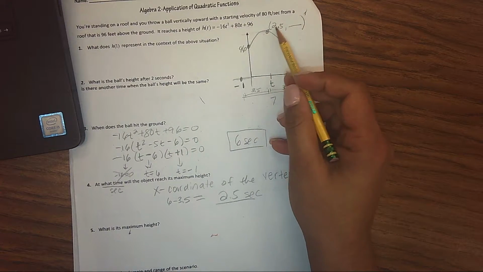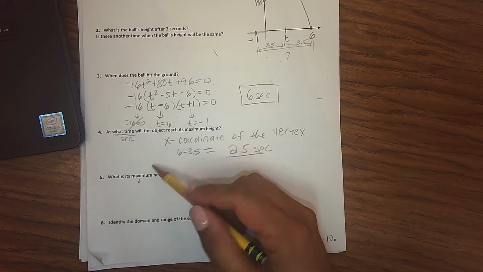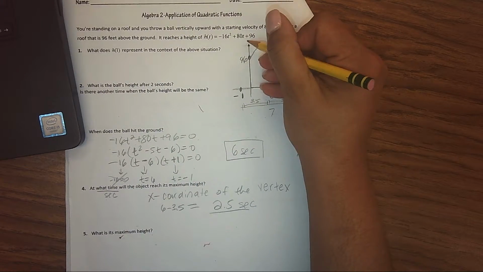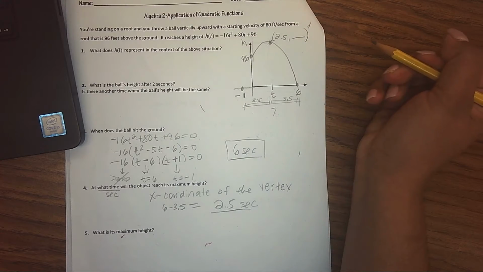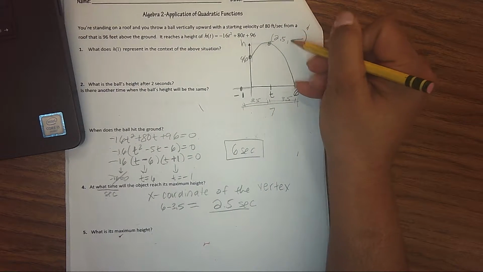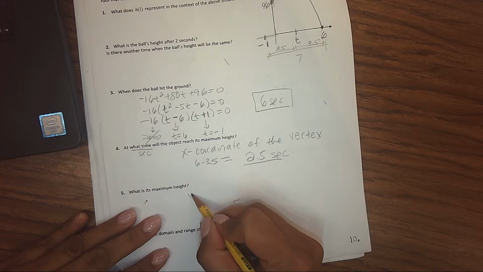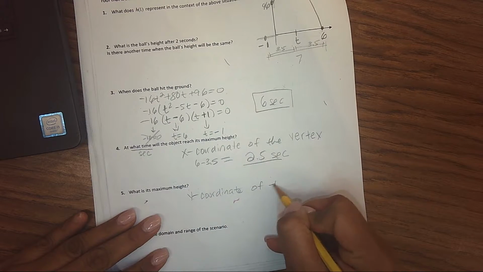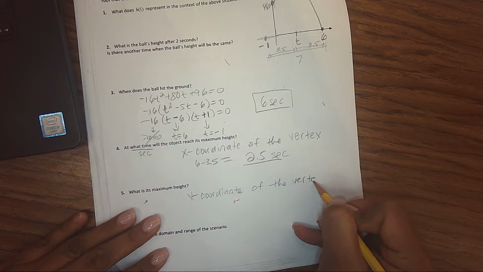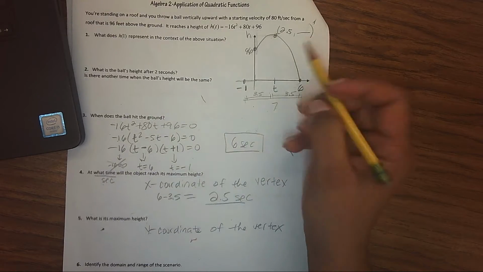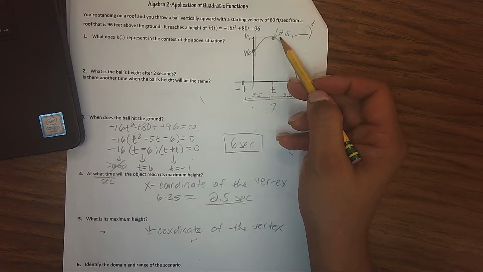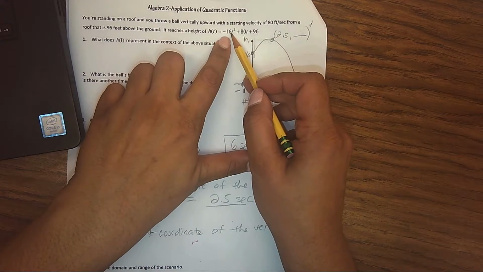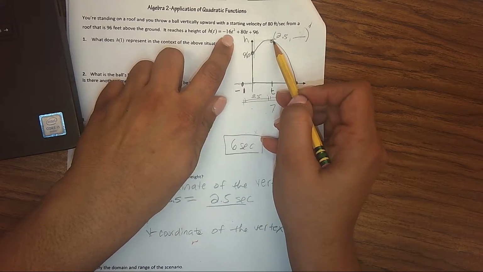That's the x-coordinate, 2.5. Number 5 says, what is the maximum height? So, you know the y values represent height. The tallest, the highest the ball will go is the y-coordinate of the vertex. Write this down, please. So we need to find the y-coordinate of the vertex. We've got the x-coordinate. It's 2.5. Grab your calculator, plug in for t, 2.5.